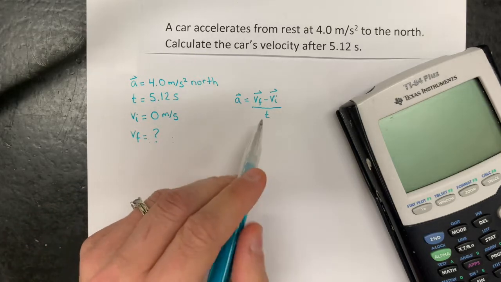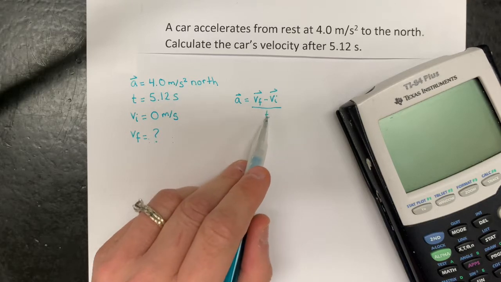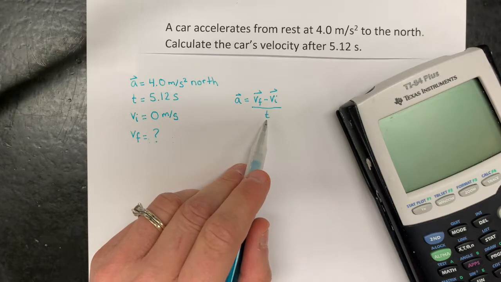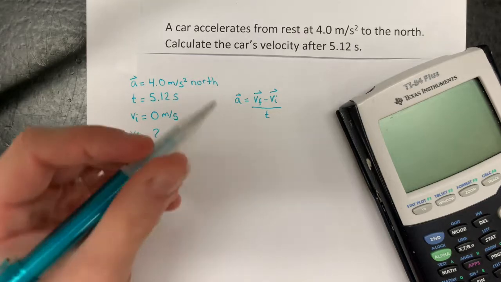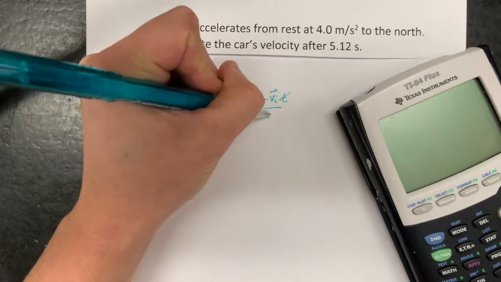So the first thing I'm going to do is say I want to figure out vf. Right now it's associated with vi and t, so I'm going to get rid of them one at a time. I'm going to get rid of t by doing the opposite operation of division, which is multiplication. So I'm going to multiply both sides by t, which allows me to cancel.